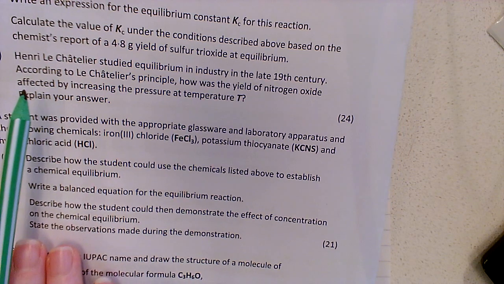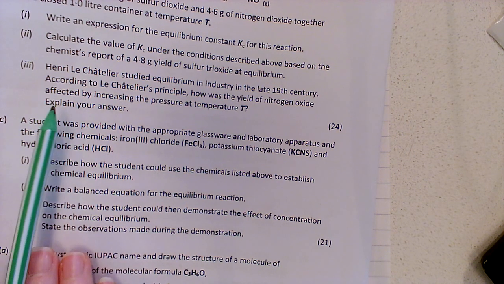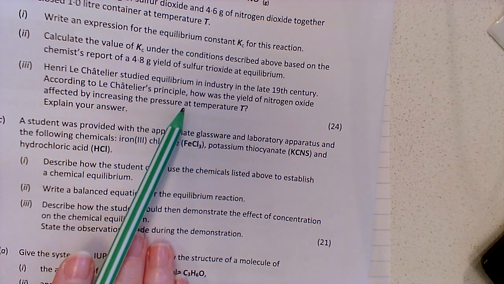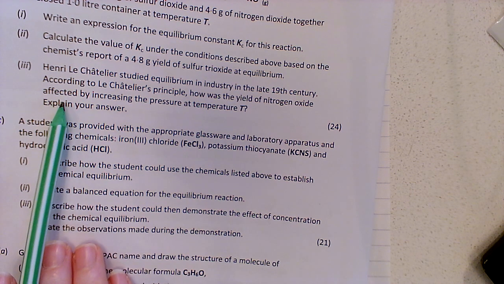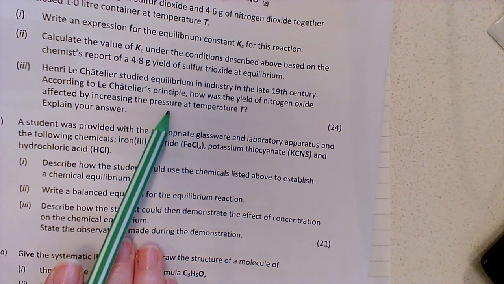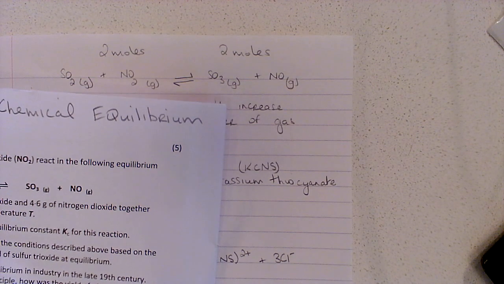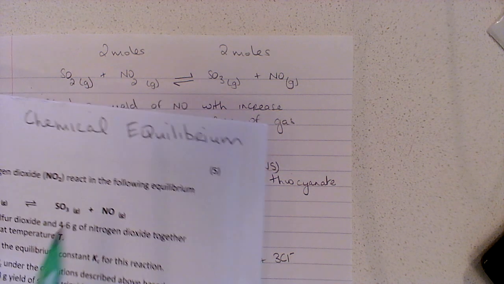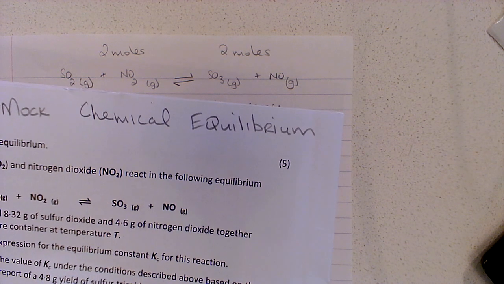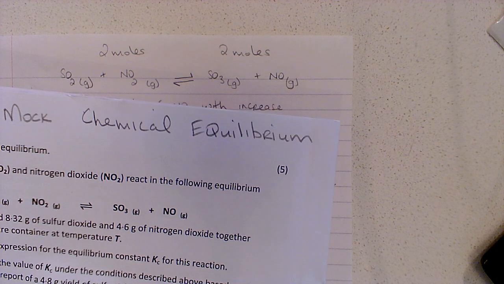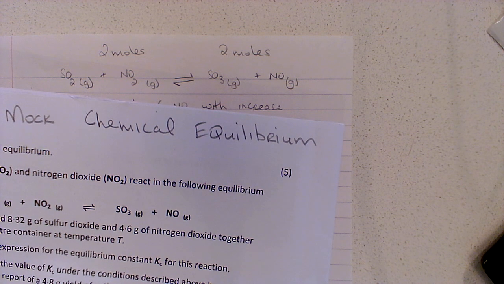In the question we're asked to explain how the yield of nitrogen oxide is affected by increasing the pressure at temperature T. Now normally, if we were to increase the pressure, and if we have an all gaseous reaction like we do here, an increase in pressure would favour the reaction that will reduce the number of molecules.